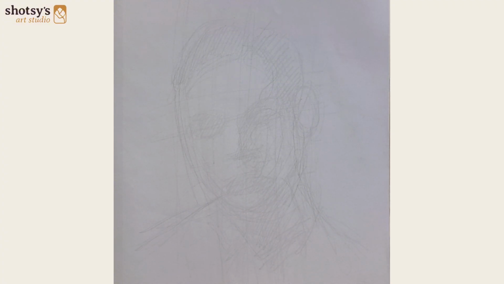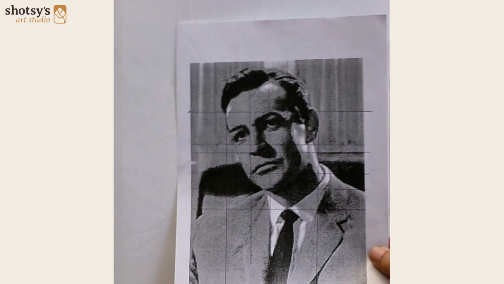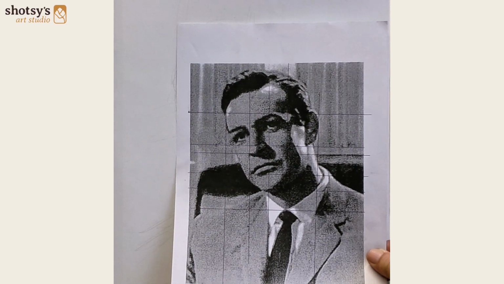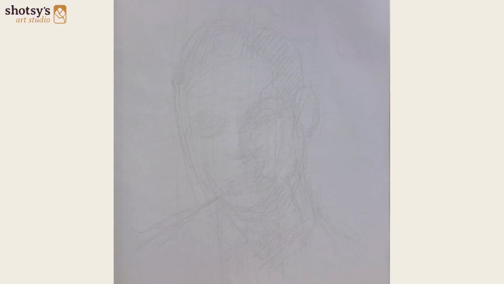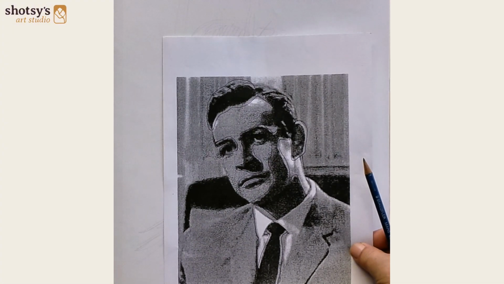Showing how to reproduce. If you can see, I showed you this last time, this photograph of Sean Connery. I drew some grid lines on it and talked about those a couple of weeks ago. I also identified dark and light shapes using the same photograph. And now what I'm doing is making use of these visually to try to reproduce.